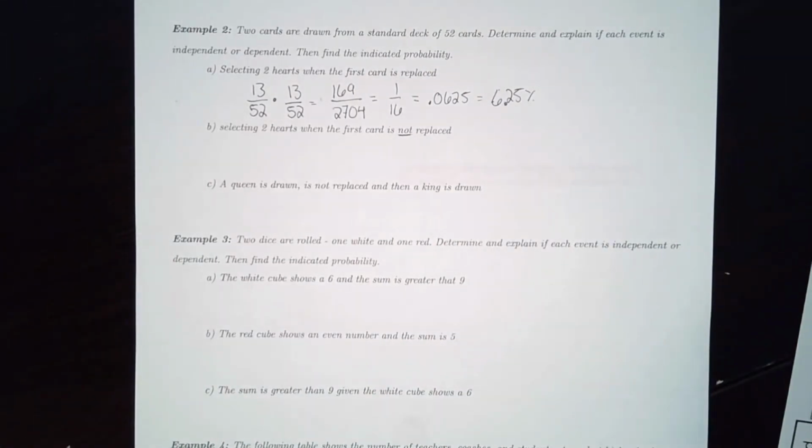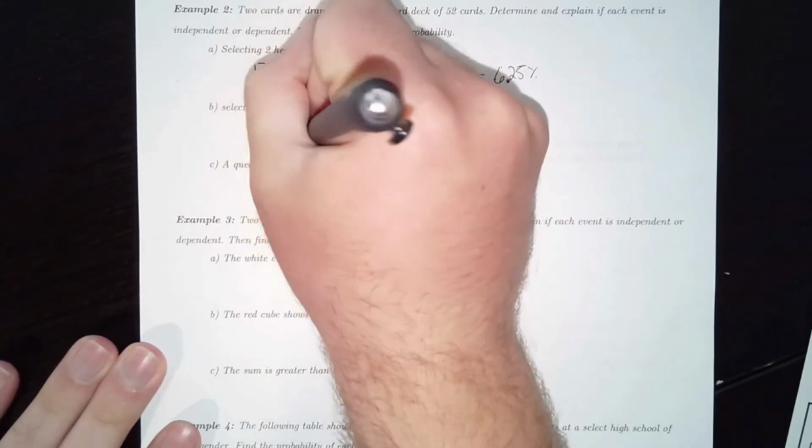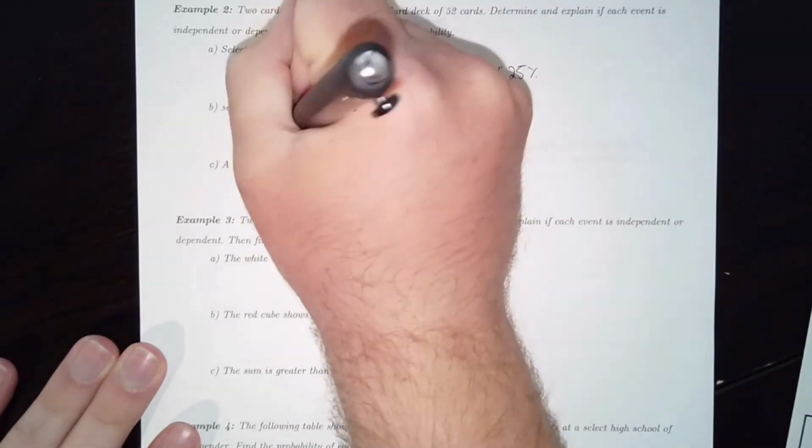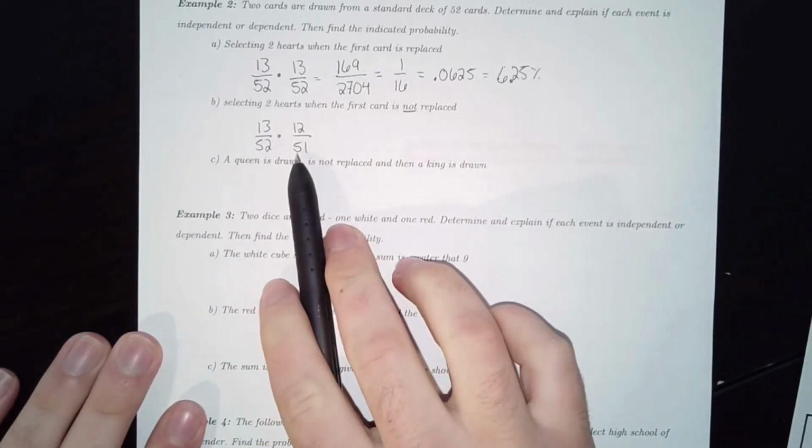Okay, and I actually skipped a part here in part A, and we'll come back to it here in just a second. The real difference is now that I don't replace that first card, my first event is still 13 out of 52 because I'm starting with a standard deck to begin with. But what happens if I don't put that first card back? Well, now I only have 51 cards total, and I only have 12 hearts because I pulled one of those hearts to begin with. And so now this probability has changed.